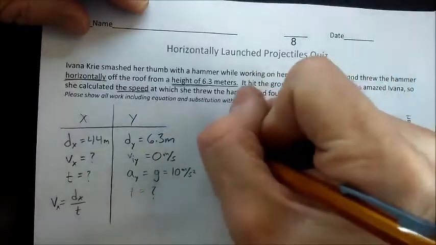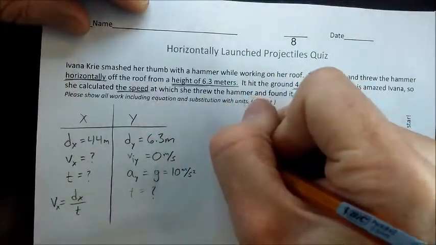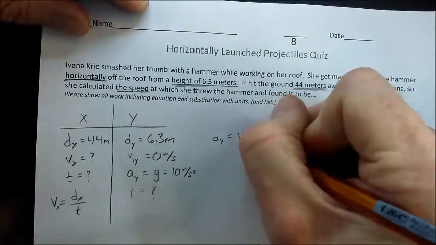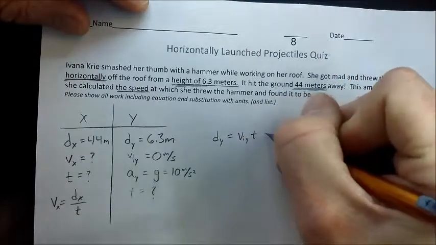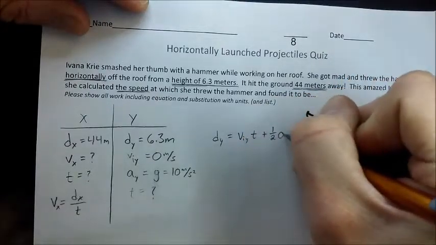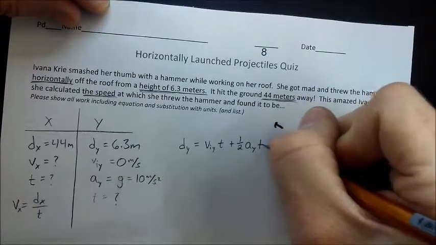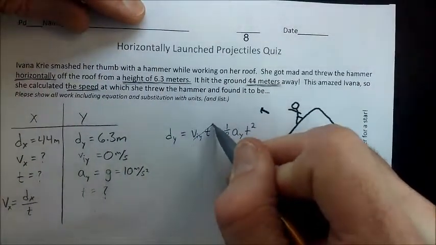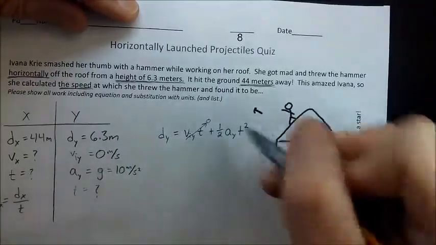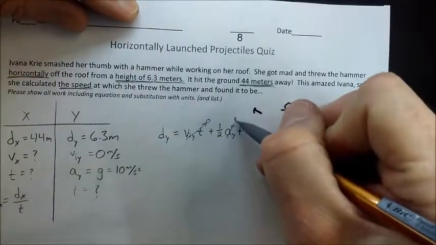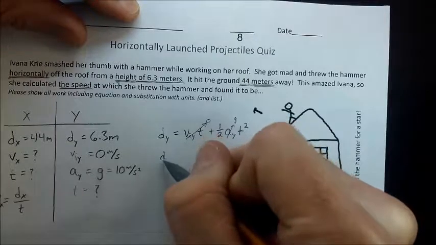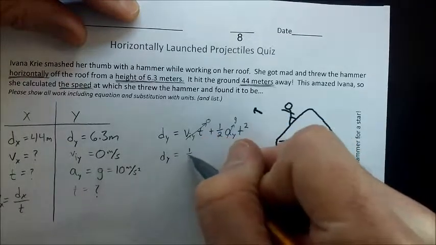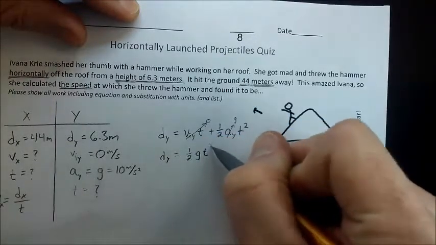Okay, so to find the time, we're going to use the second kinematic equation, and put all the subscripts of y down here like this. I don't know if you can see that. Okay, and we know that the initial speed was 0, so that whole term goes to 0. And we're going to replace ay with g. So now we've got that dy equals 1/2 times g t squared.